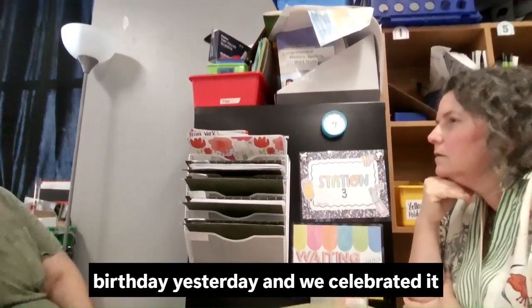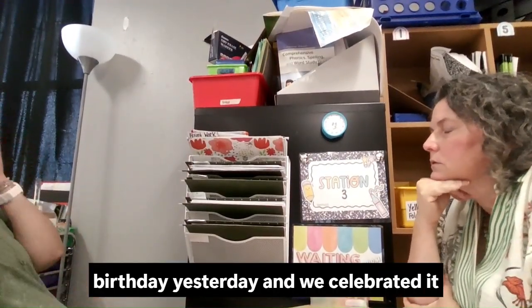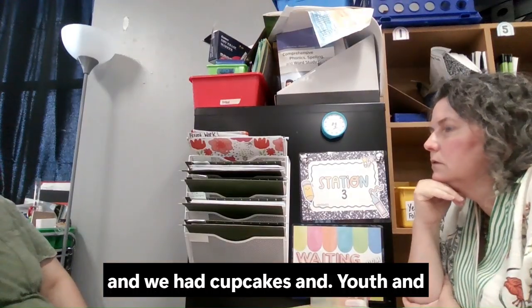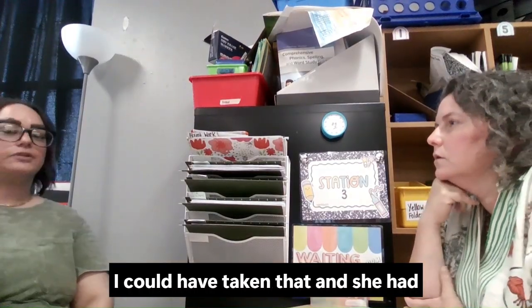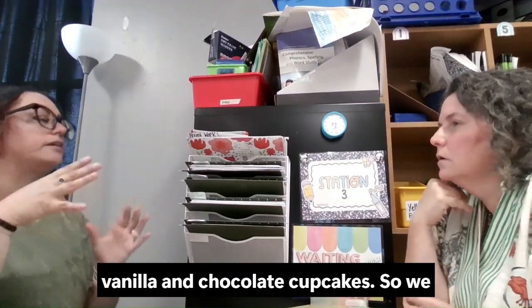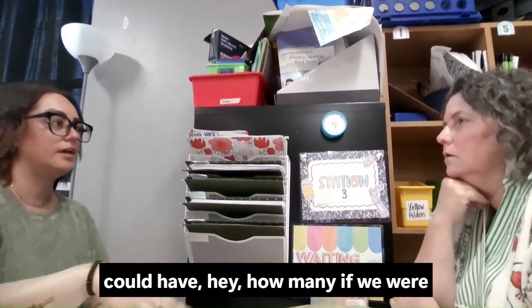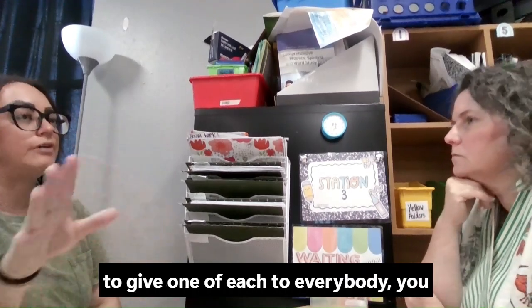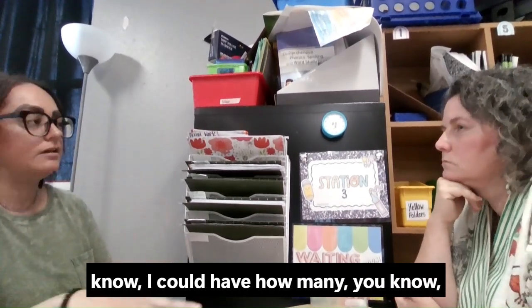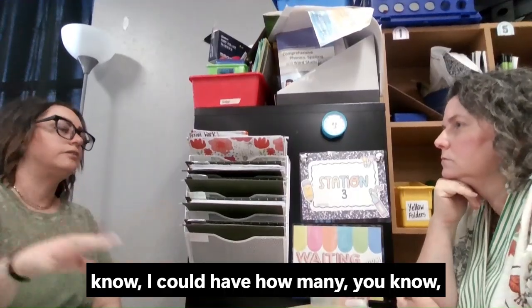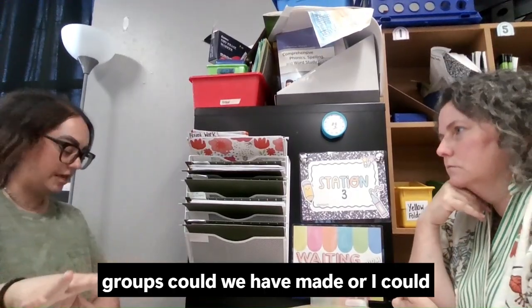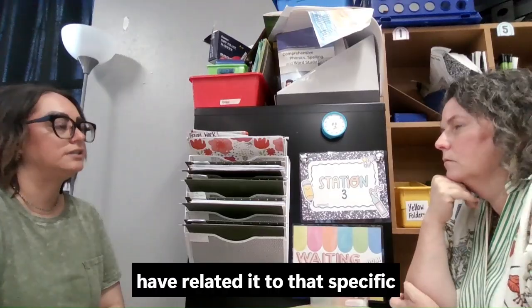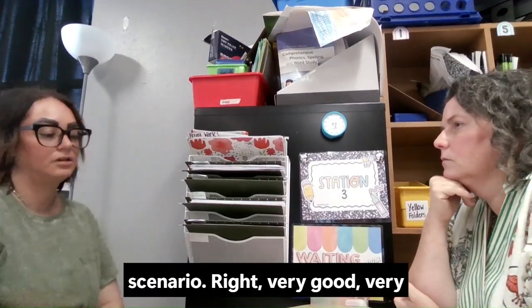We had a birthday yesterday, and we celebrated it, and we had cupcakes and juice, and she had vanilla and chocolate cupcakes. So I could have asked, if we were to give one of each to everybody, how many groups could we have made? Or I could have related it to that specific scenario.